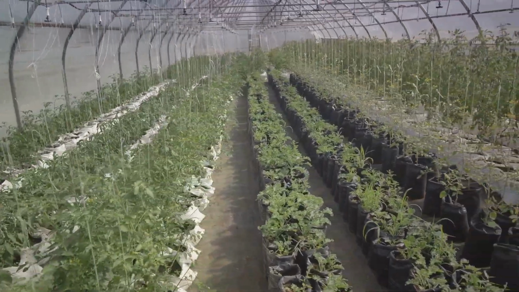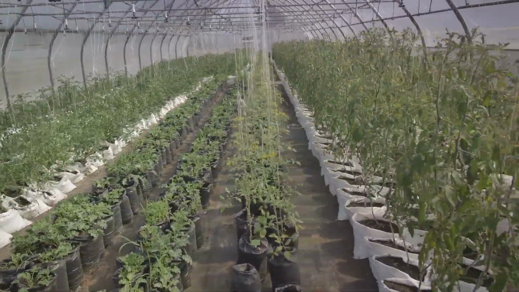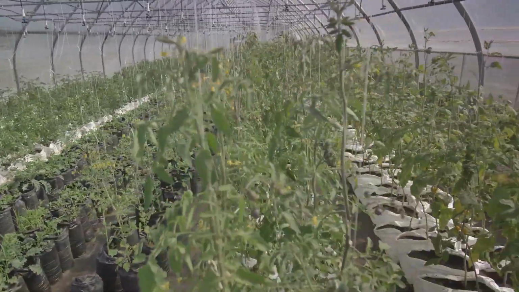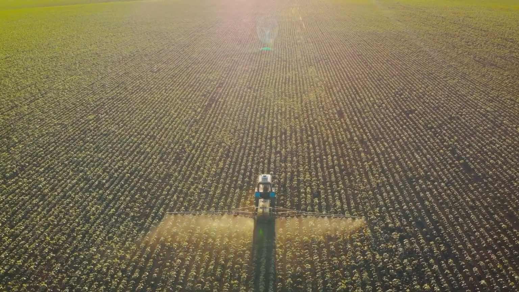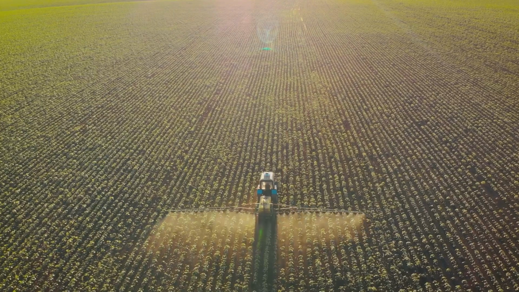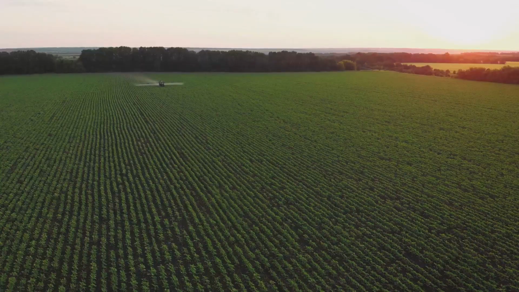Step 4. Implement rotation. Crop rotation is a time-tested technique that prevents the depletion of soil nutrients and reduces the risk of disease and pests. A simple way to implement it is to divide your garden into sections and rotate the types of vegetables you plant in each section every year.